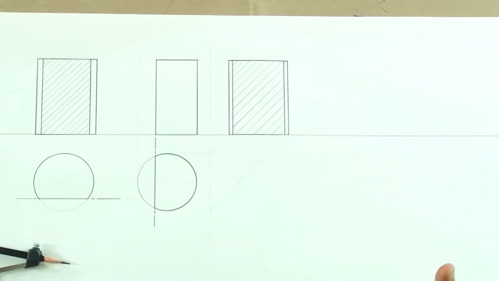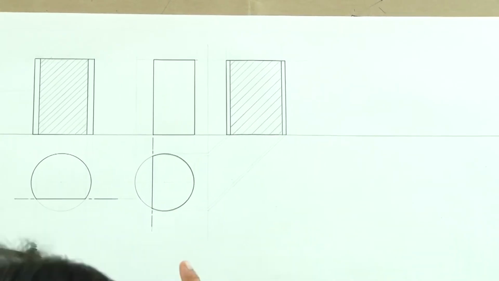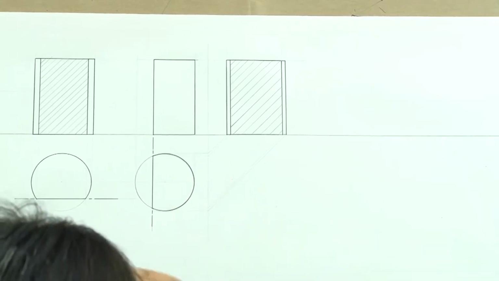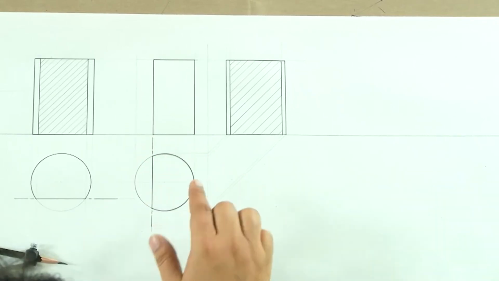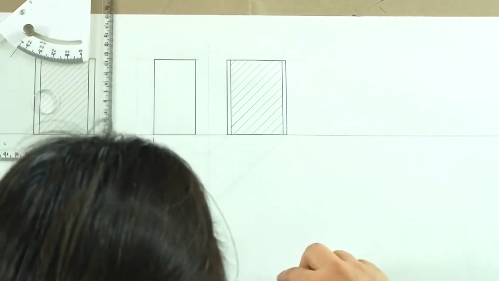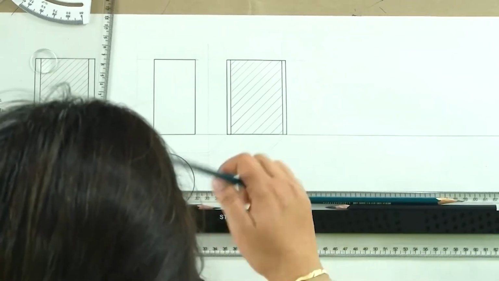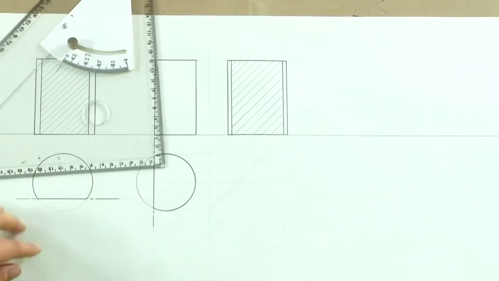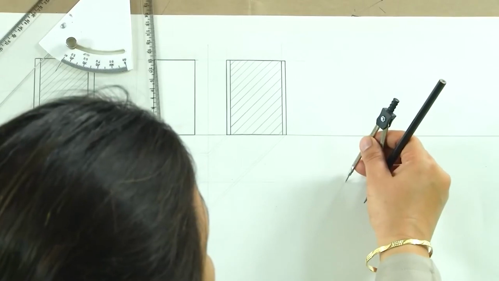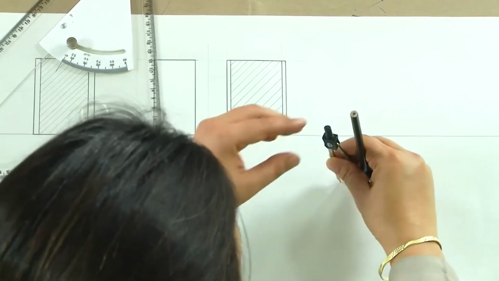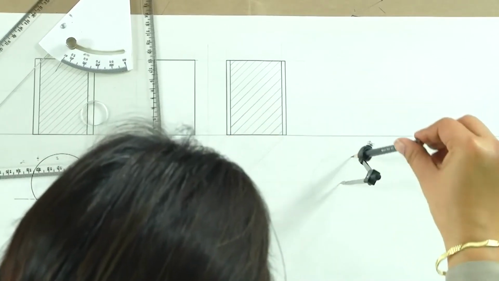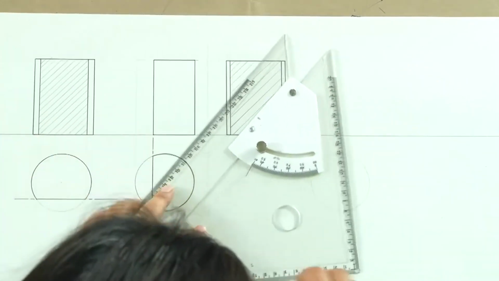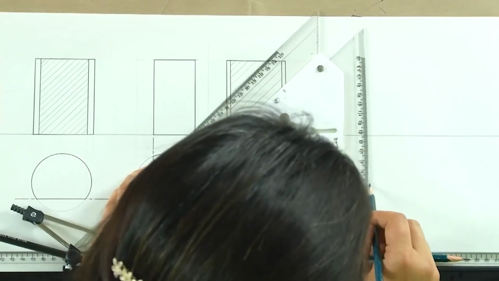let us look at the third case where the cylinder is being cut by a plane which is perpendicular to VP and inclined to HP, and I am continuing with the same condition here, assuming the same cylinder, so that the case is clear to you that how the difference is being brought. So, this is the cylinder, the original cylinder that we have been considering for all these sections.